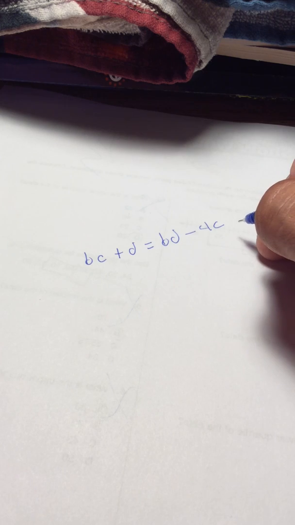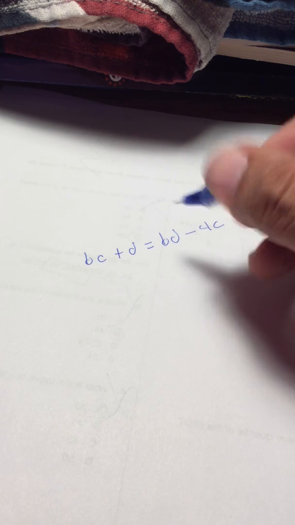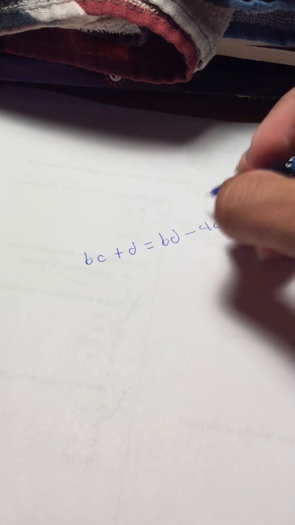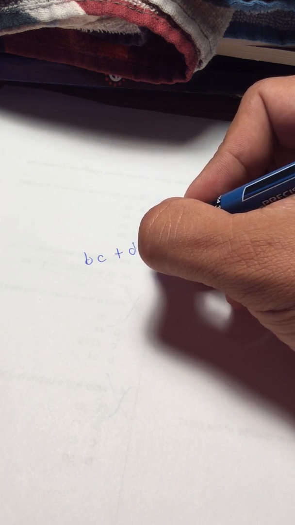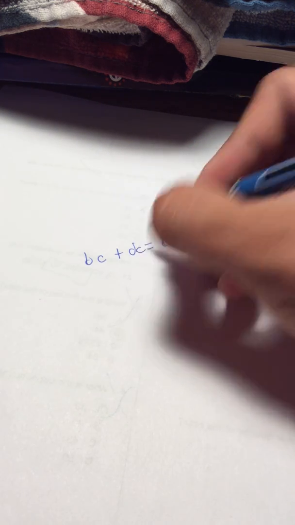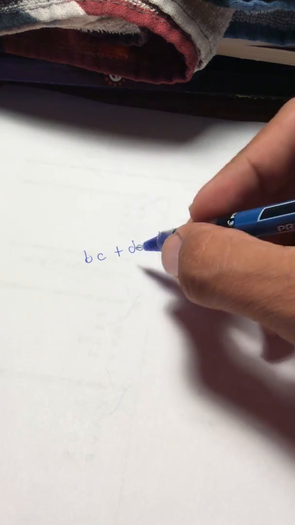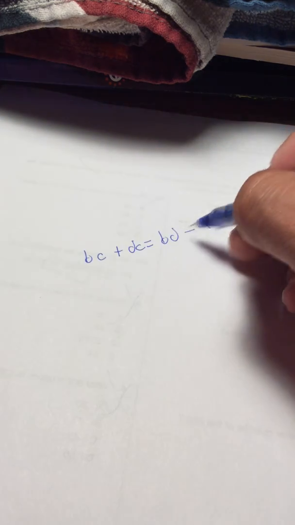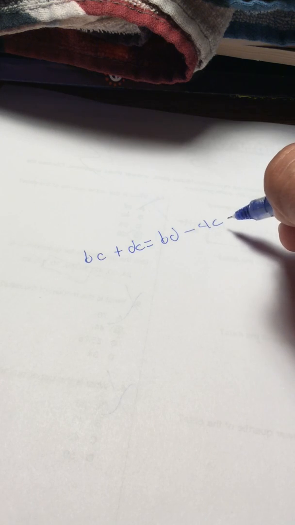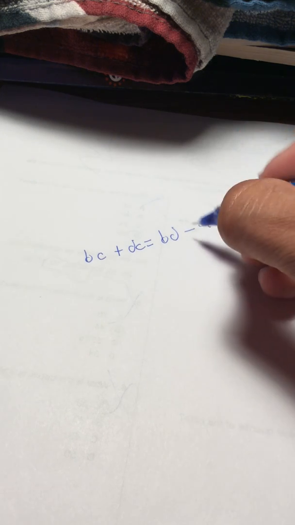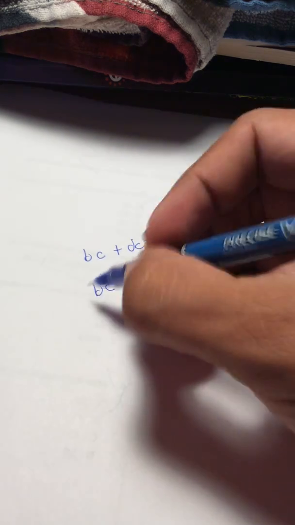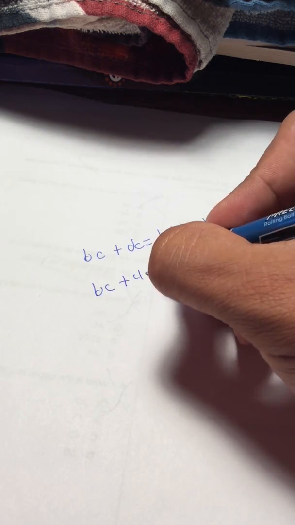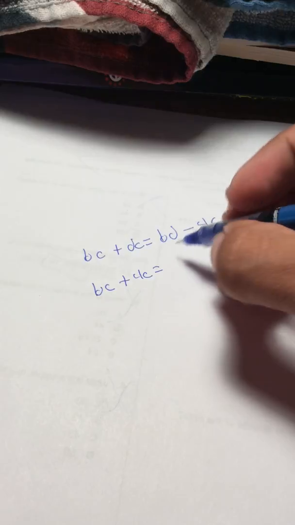So now let's say I say solve for... actually, there should be a different letter here. Let's call this DC. Yeah. So what we're going to do here is solve for the letter C. Which means I have to move this over here. So now I'm left with BC plus 4C minus DC.